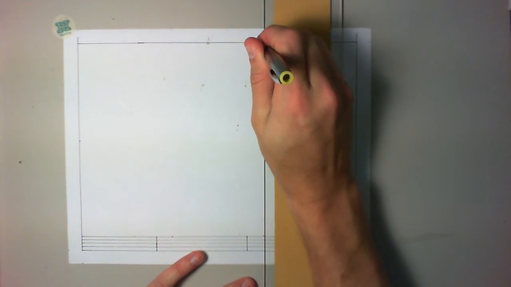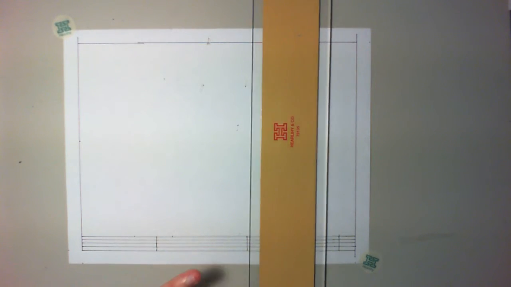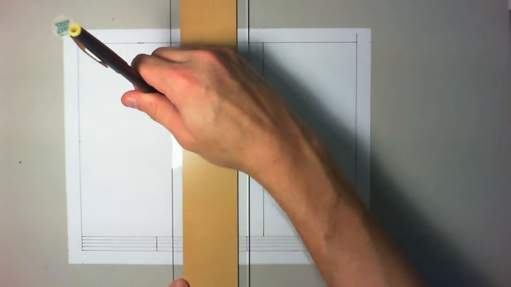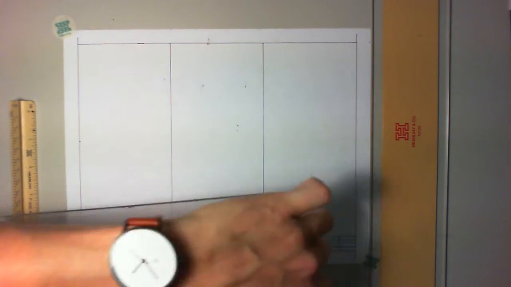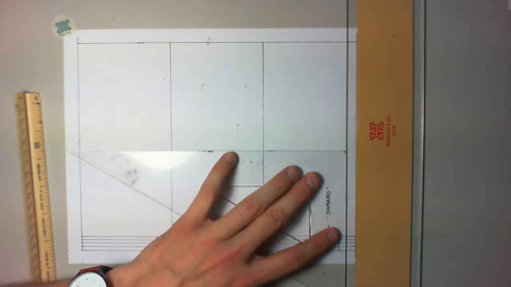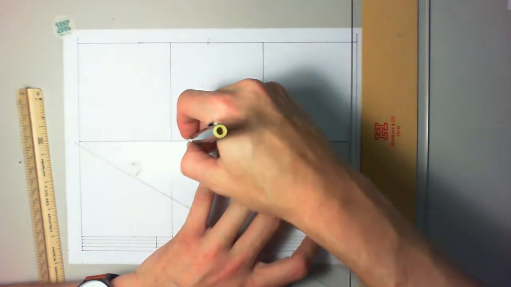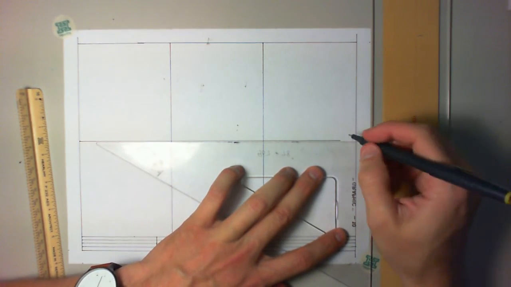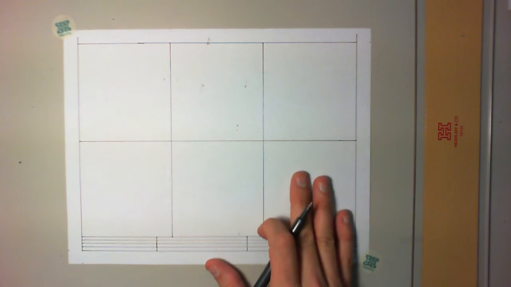Then I'm going to use my T-square, and alright, so now I've split my border.